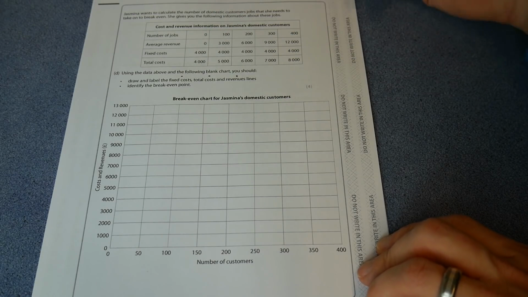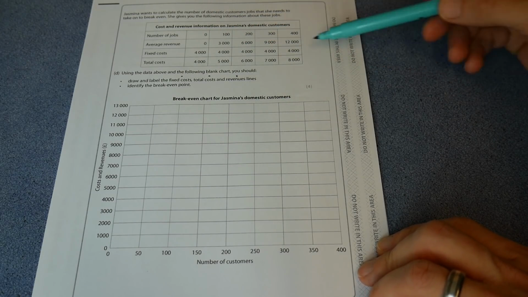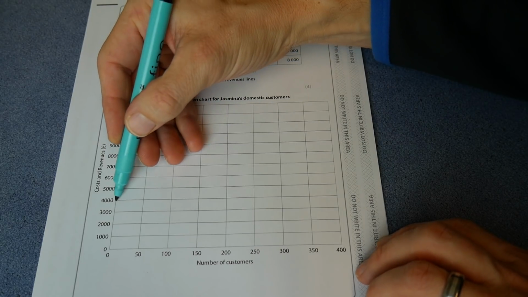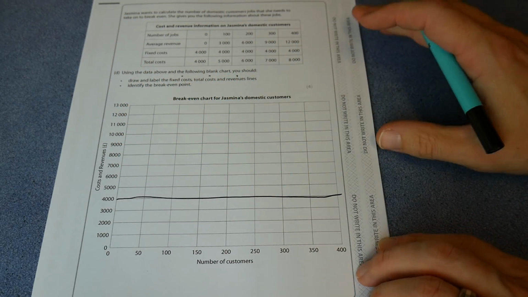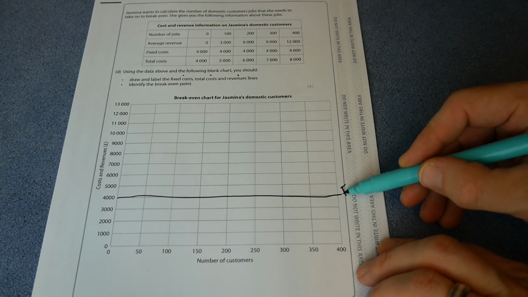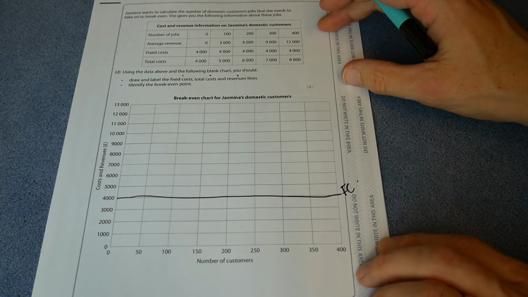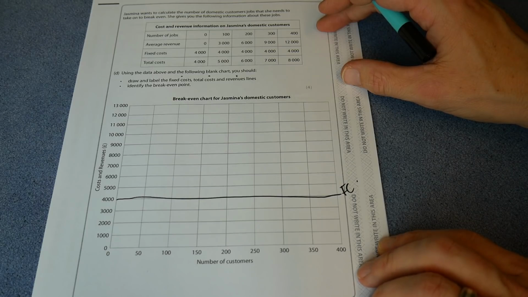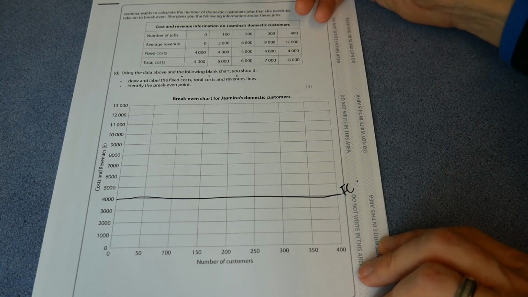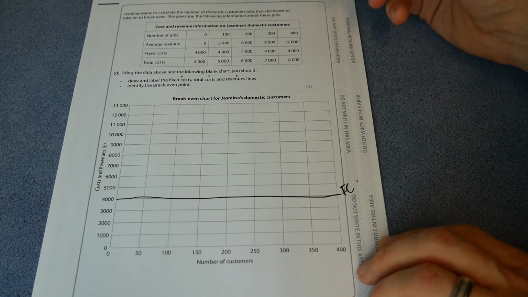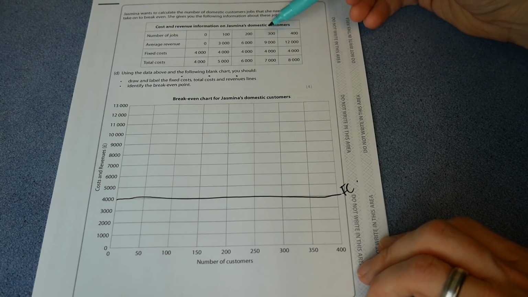Okay, so we can see the fixed cost doesn't change. Of course, you want to use a ruler doing this. All right, like so. So that's our fixed cost, and then we can label that. And then we've got to actually put in our break-even point. Now we can identify where we're going to break even. So let's have a little look at that. And how are we going to do that?